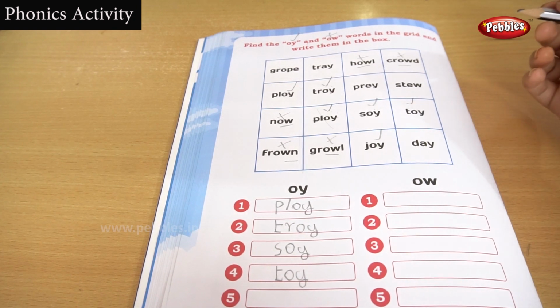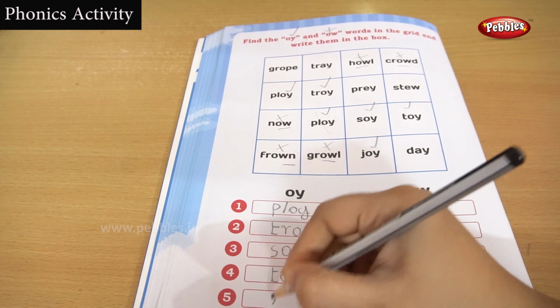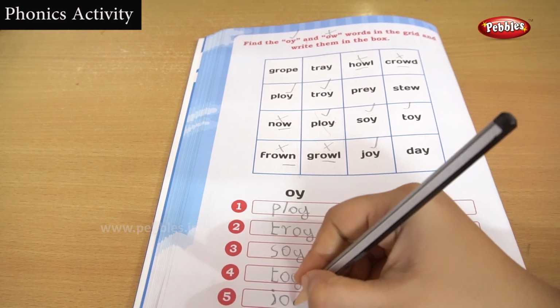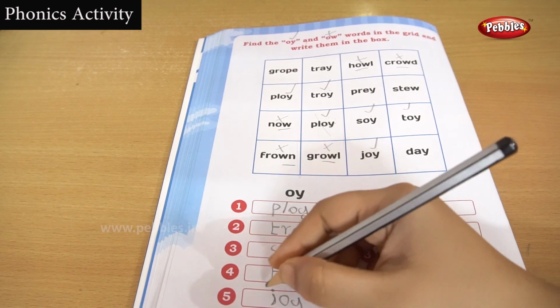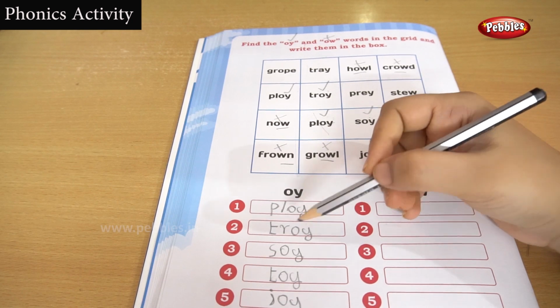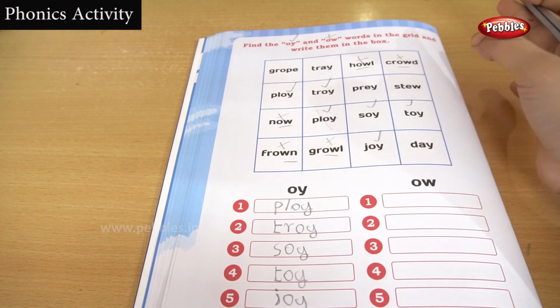Okay, and the next word. Very good. What is the next word? Joy. Very nice. J, O, Y, joy. Very nice. Ploy, Troy, soy, toy and joy. We have written these so far.